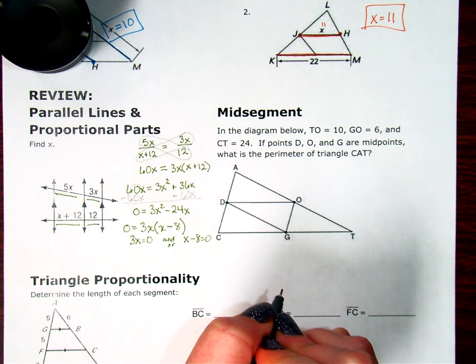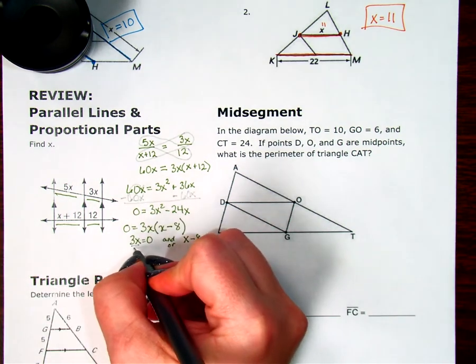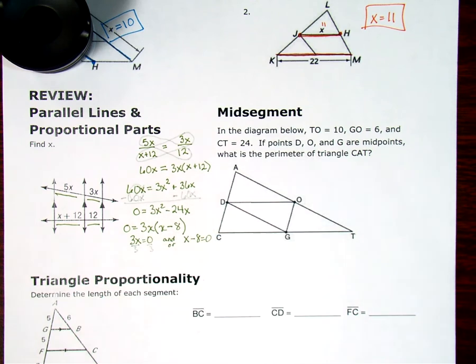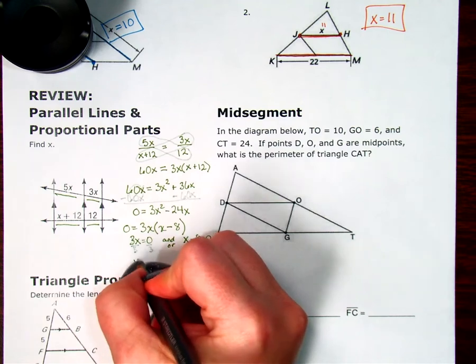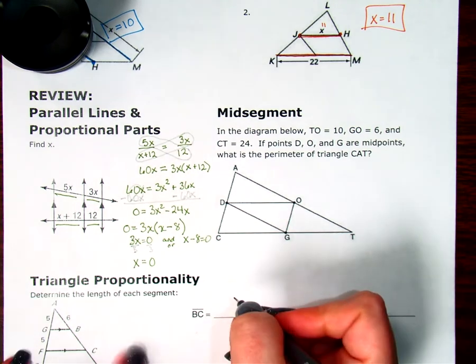Okay? The zero product rule. To solve the first one, we just divide by 3, and we end up with 1x equals 0. So x equals 0 is my first solution. If I were to graph it, that's where my parabola would hit the x-axis, right?